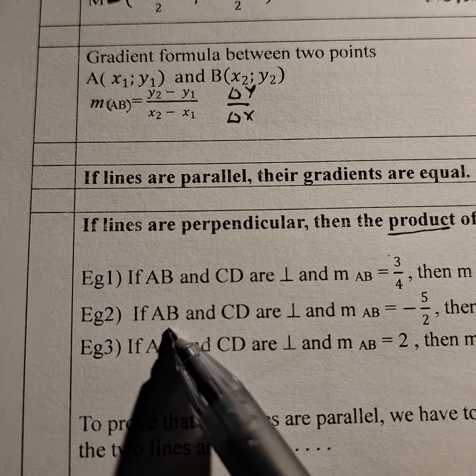Let's go look at this example. If AB and CD are perpendicular and the gradient of AB is equal to negative 5 over 2, then what's the gradient of CD? Remember, the two lines are perpendicular. Since the lines are perpendicular, what do I do? I flip the fraction: numerator 5 becomes the denominator, denominator 2 becomes the numerator. The sign is negative, so the sign will change from negative to positive. So 2 over 5 is positive.